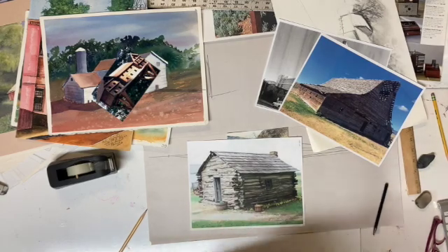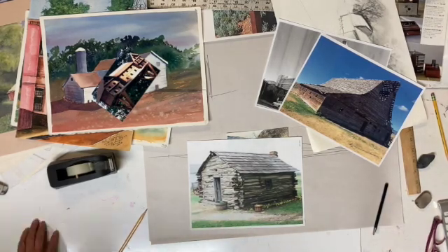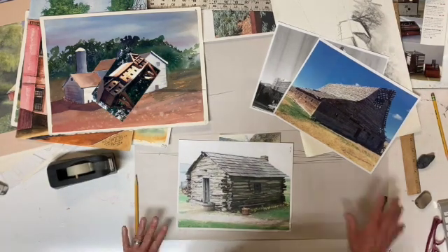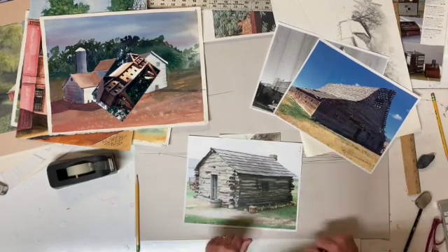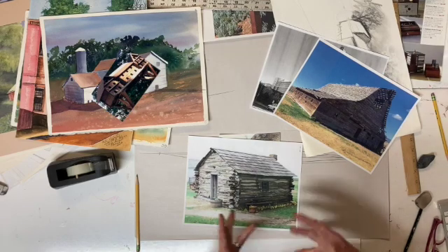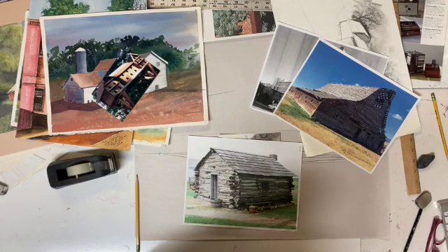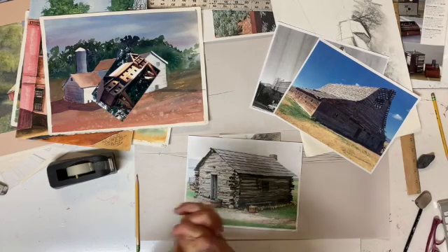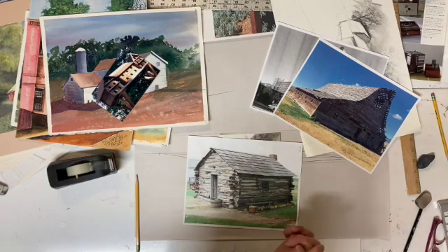Okay, I think that was all I was going to show you right now. We'll quit there, and when I do the demo on actually creating a building, it'll be a little bit more detailed on the building itself. And what I may end up doing is one building and use that same preliminary drawing to transfer onto either watercolor paper or drawing paper, and take it from there.